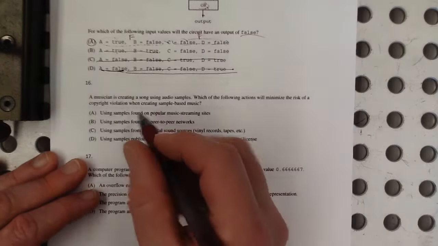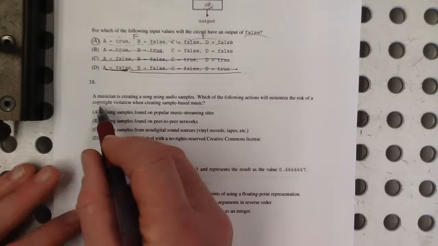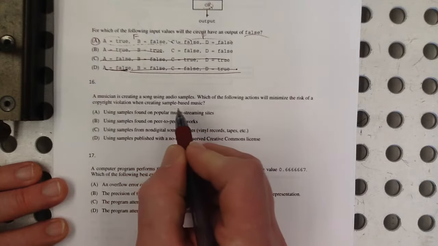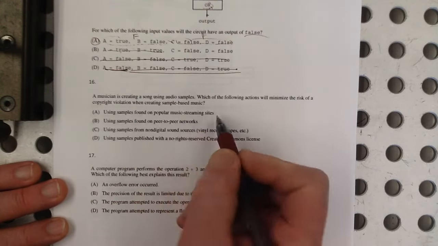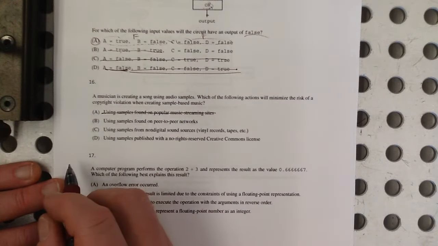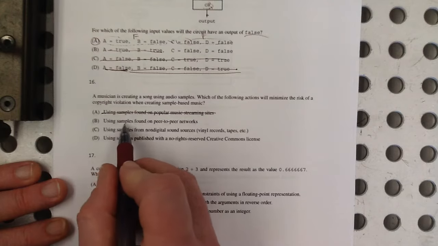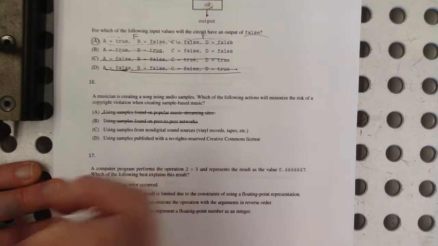Number 16, musicians creating a song using audio samples. Which of the following actions will minimize the risk of a copyright violation when creating sample-based music? Using samples found on popular music streaming sites. No, we don't know. You don't know about what's going on with the Creative Commons and all that. Using samples found on peer-to-peer networks. Oh boy, nope. No good, right?